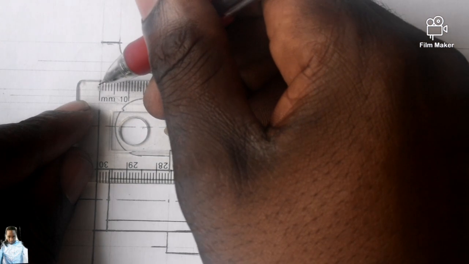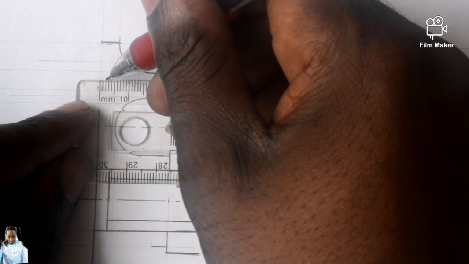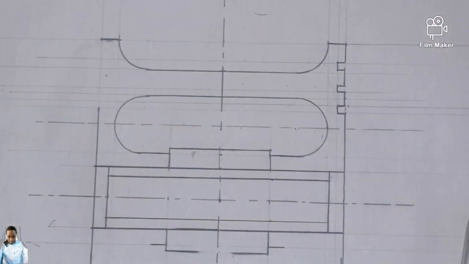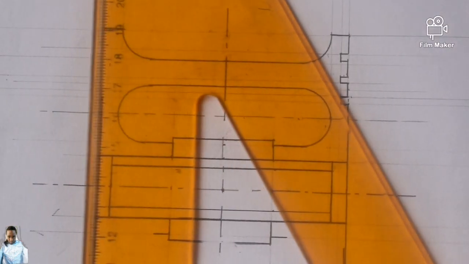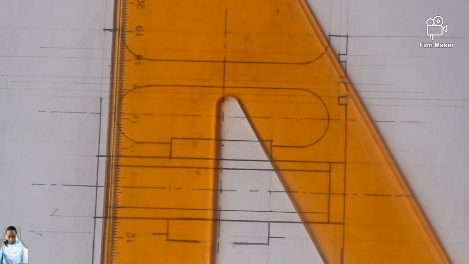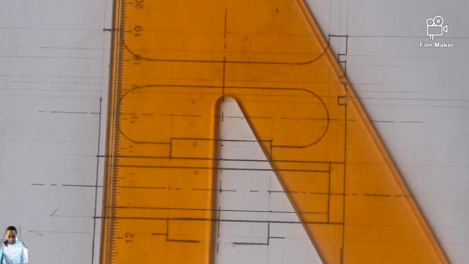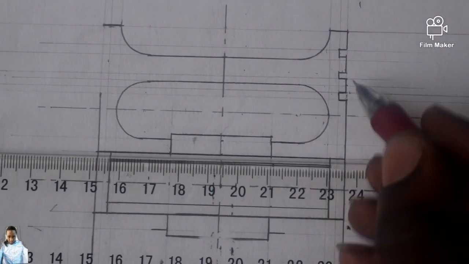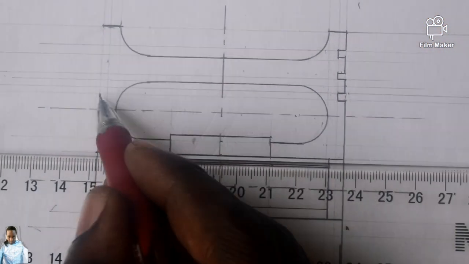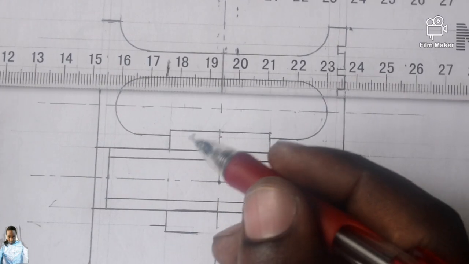So 2 millimeter, this is 0, 1, 2, which is this one. Then after that, you take them this way. So I started by going in, which means again from here till here we have to go in.